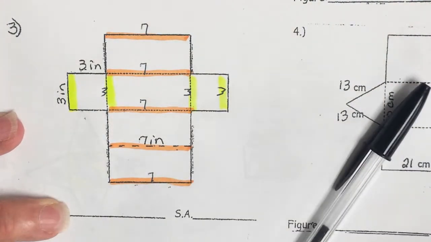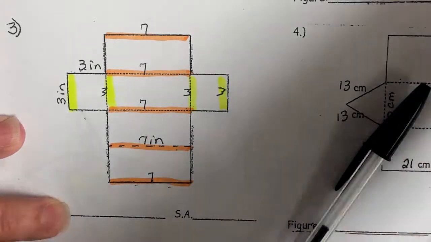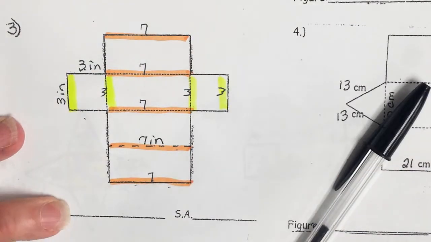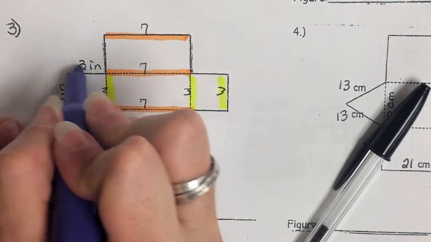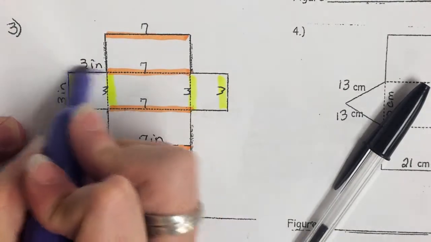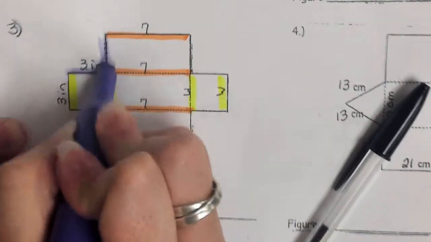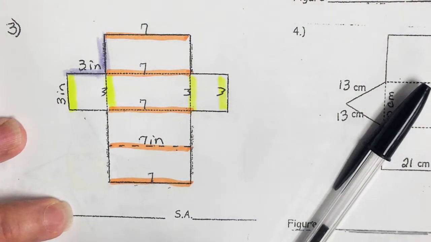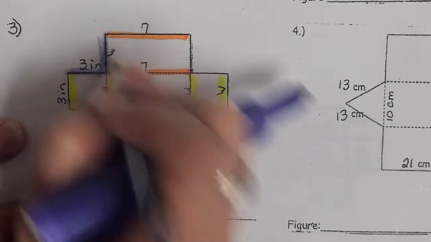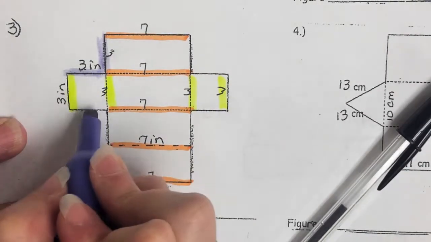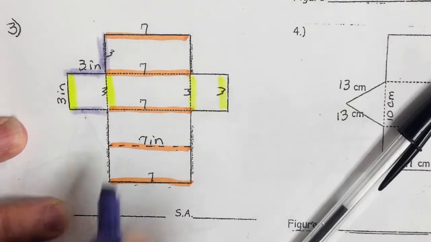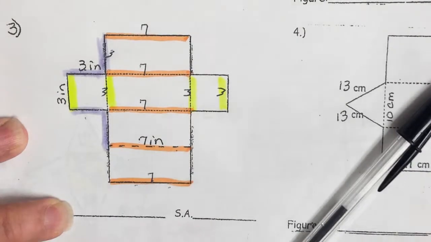Okay, but I need you to see something. This is the part that we've got to start thinking about. If we folded this thing back together, if this side is 3, what is this side? 3. Because they would be touching. And if that's 3, we know this is 3, and it would be touching that.